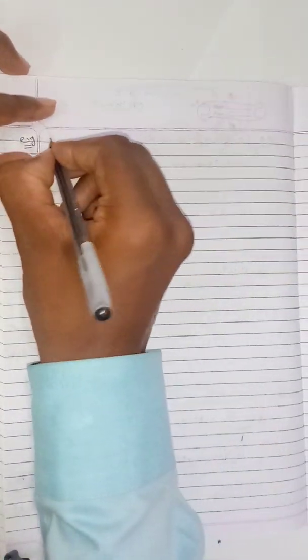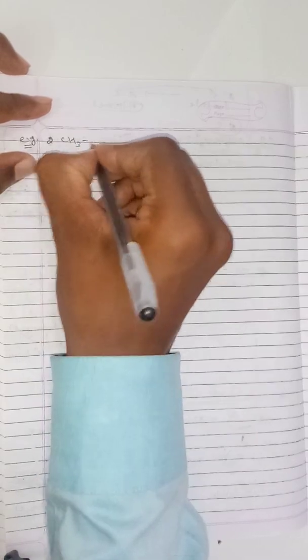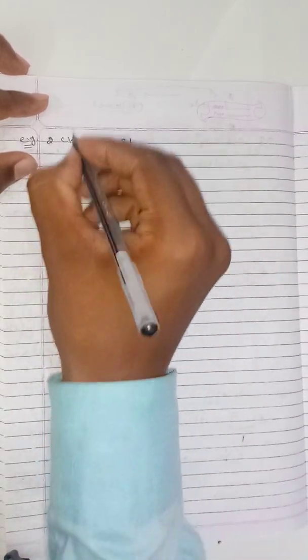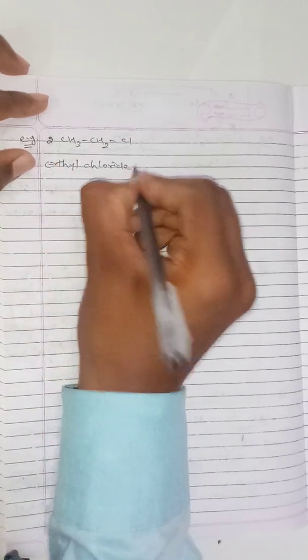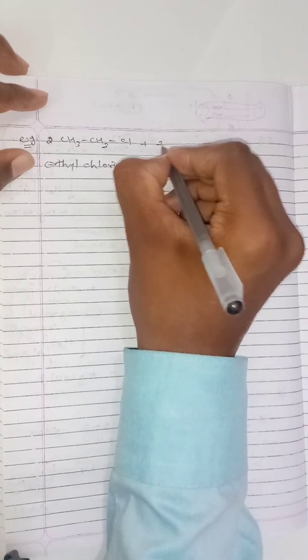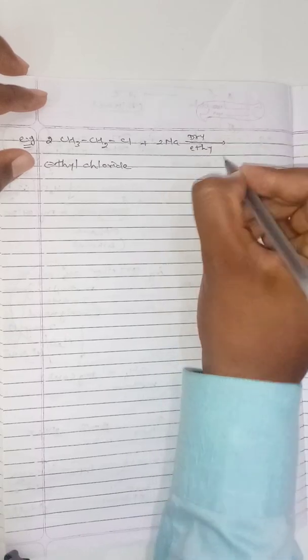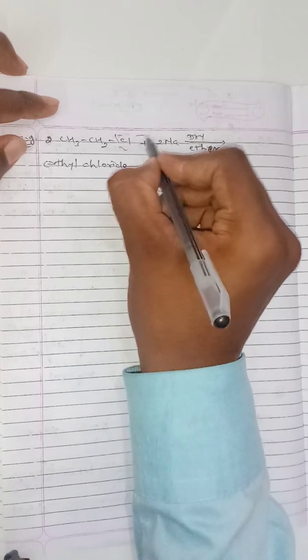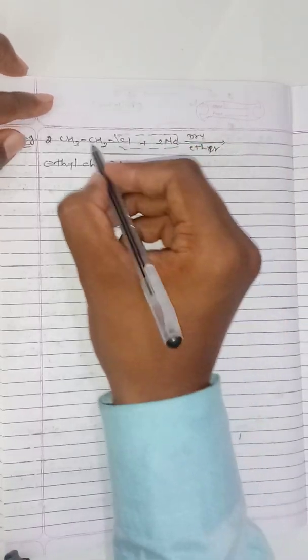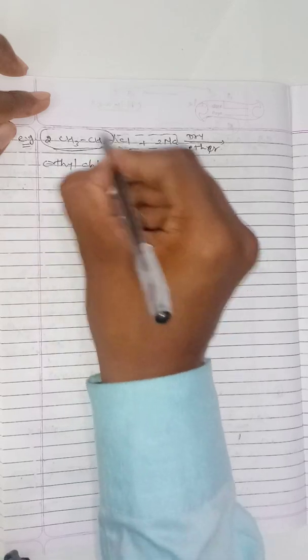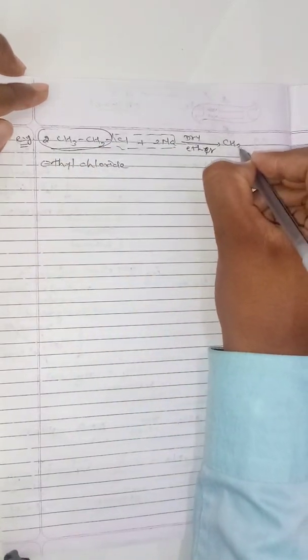Suppose here 2 moles of CH3CH2Cl, ethyl chloride, react with sodium metal in presence of dry ether. Now this chlorine is attached with sodium metal and we get CH3CH2CH2CH3.